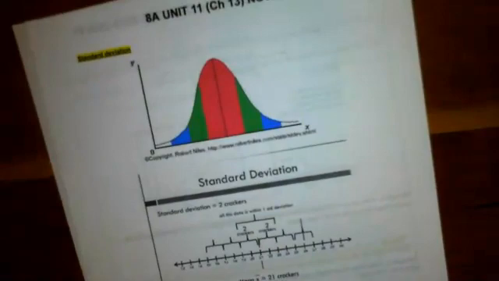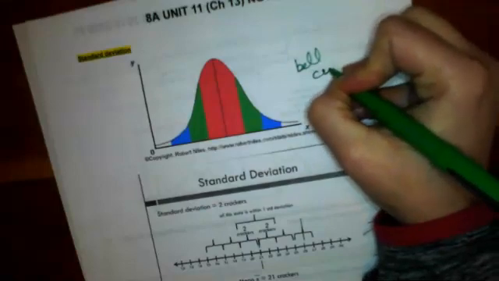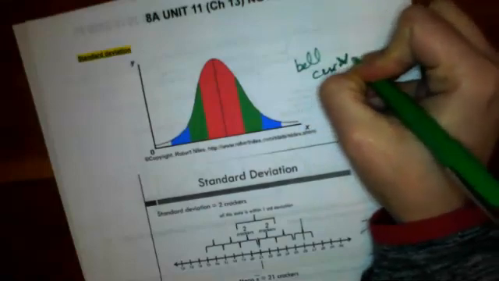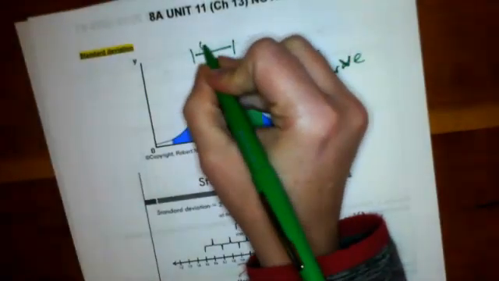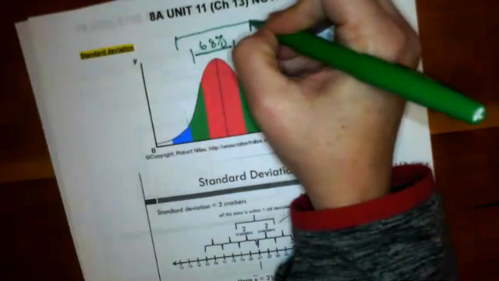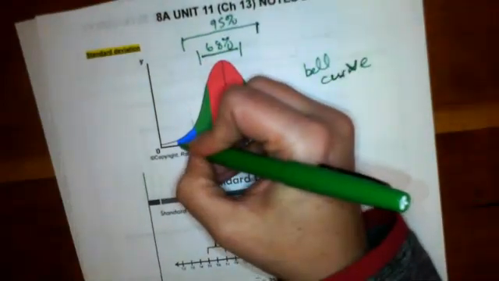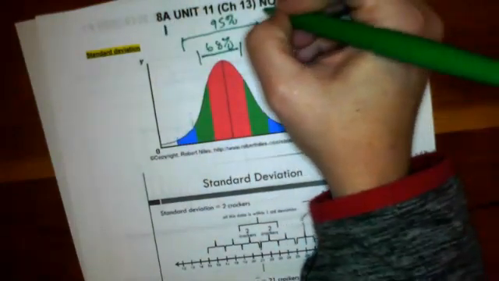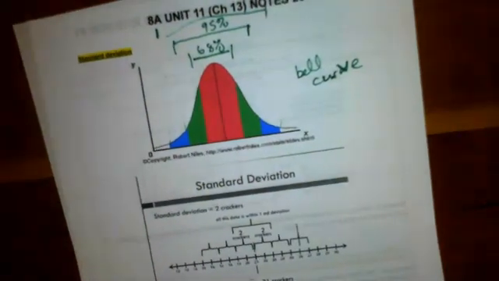This picture right here is what we call a standard bell curve. Okay, you've probably heard or seen this in the news before when we talk about a bell curve. Okay, and if you look at that red part right there, that's about 68% of the data. If we talk about going out to the green, that is about 95% of the data. And then if we go all the way out to the edges of the blue, that is about 99% of the data, okay? And that's a standard bell curve, okay?